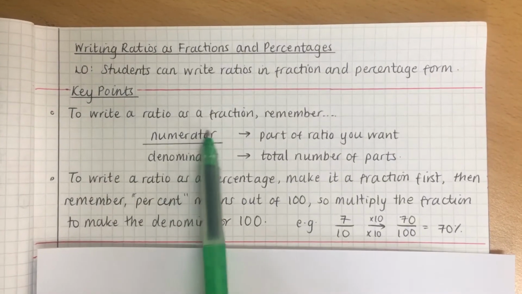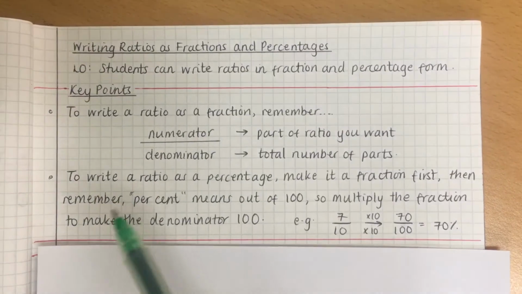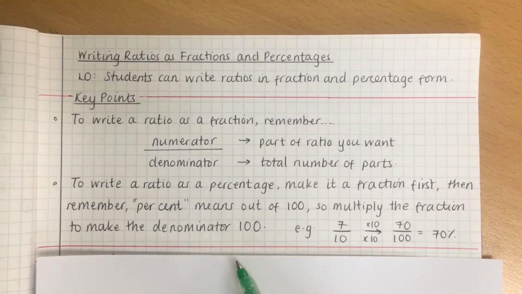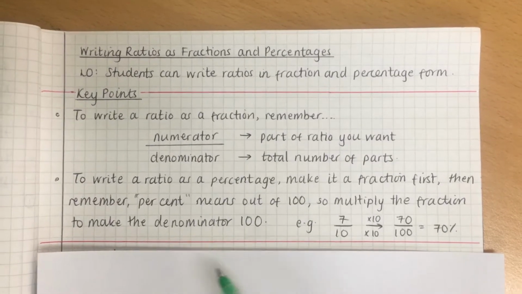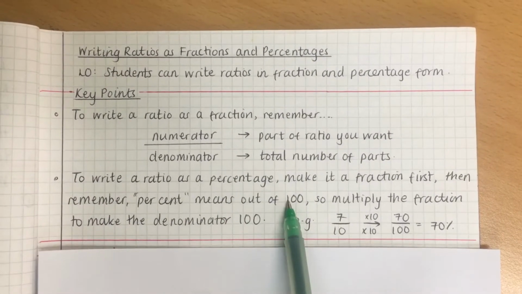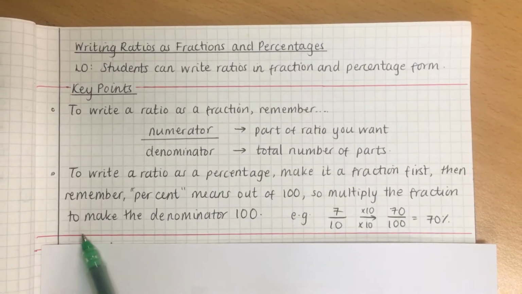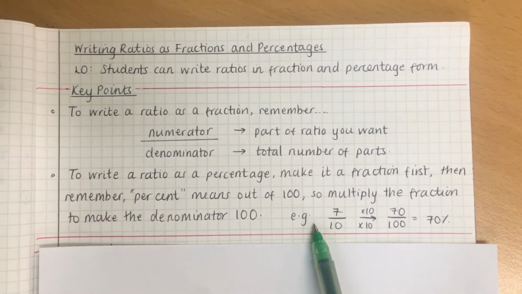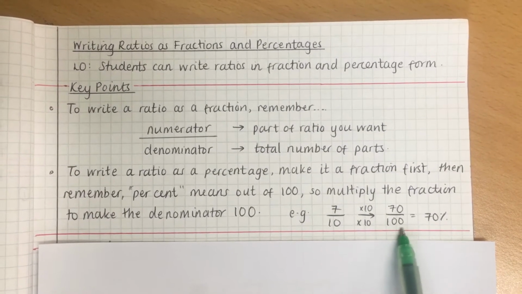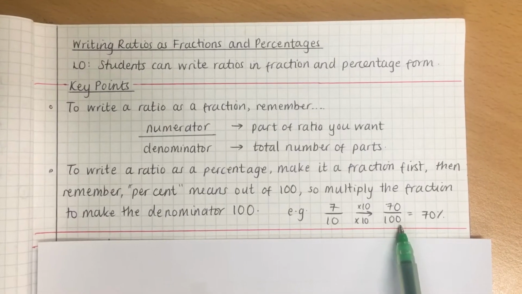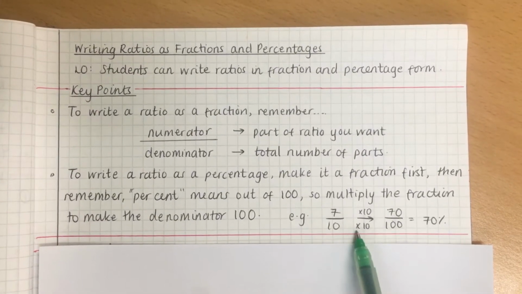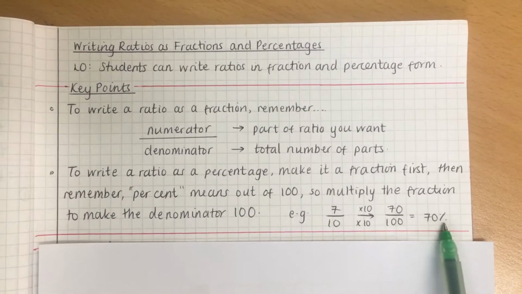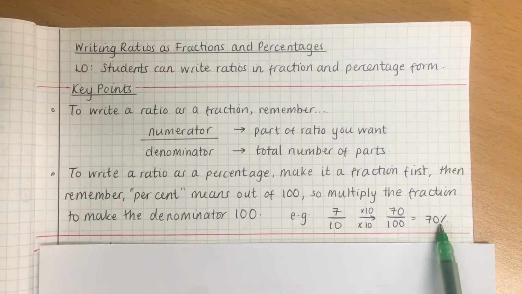So that's when we make it into a fraction. Now, to make it into a percentage, you would make it a fraction first and then make it into a percentage, okay? If you've forgotten how to do that, remember that percent means out of 100. So we need to multiply the fraction to make the denominator out of 100. For example, if you were making 7/10 into a percentage, you want it to be out of 100 instead, because percent means out of 100. To get from 10 to 100, you times it by 10. You do the same thing to the numerator, which is 70, so that's 70%. So just as a quick recap for how you do that.